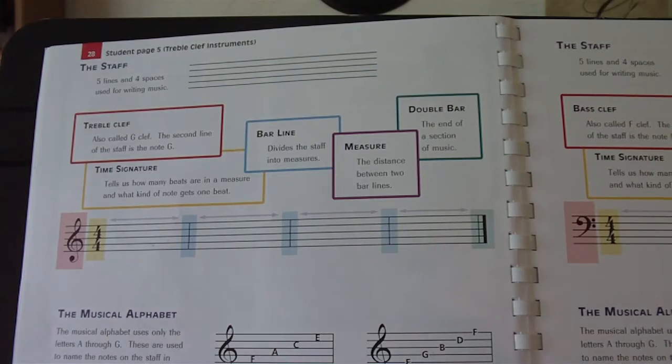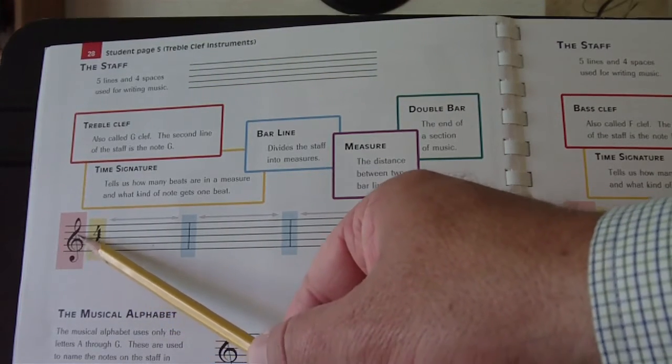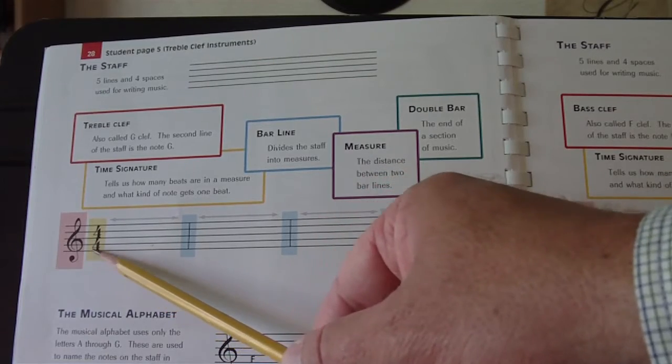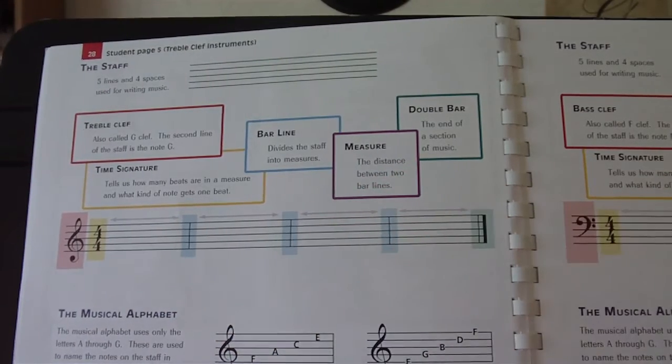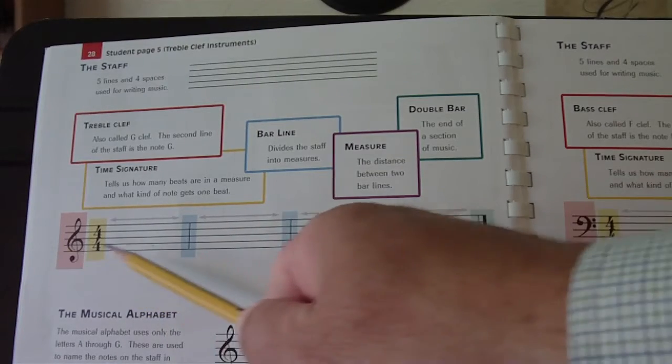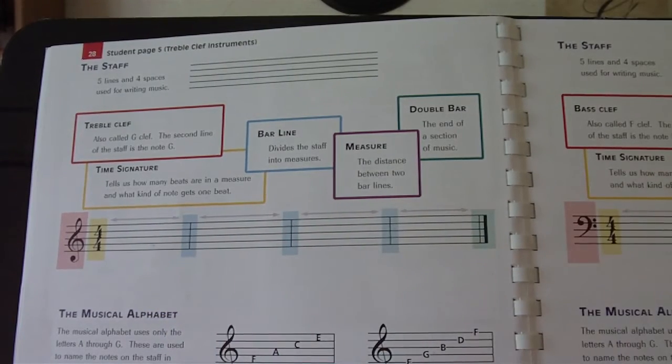And the reason why it's called the G clef is because this bottom loop down here on the treble clef circles this second line, and that second line is a G every time. So the G clef shows us where the G is. And we'll talk about that in a second some more.